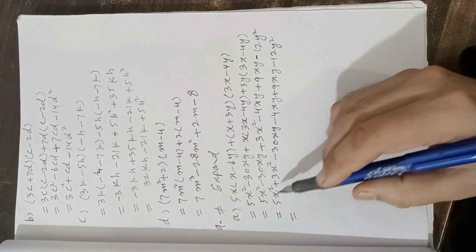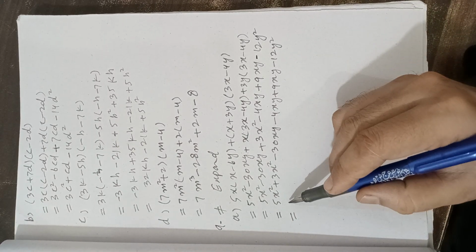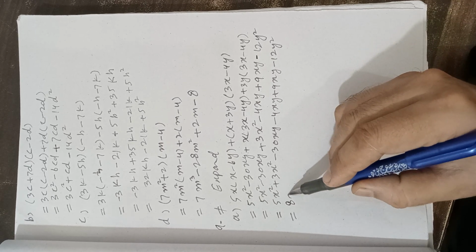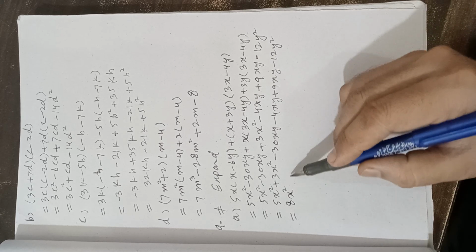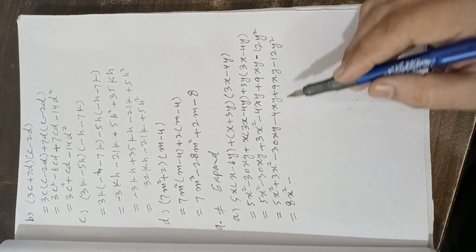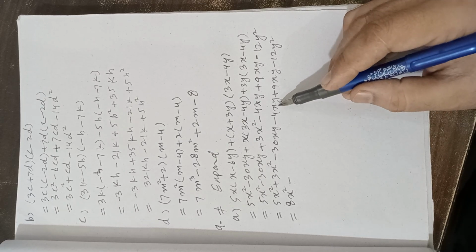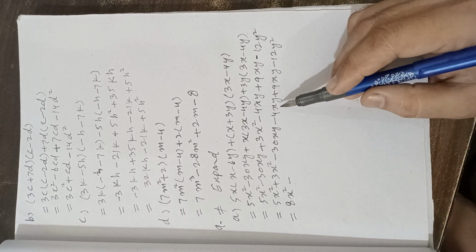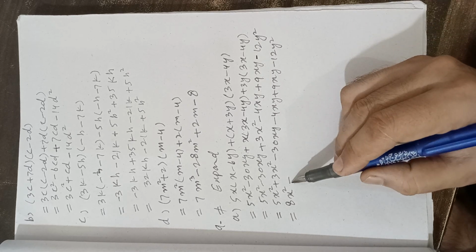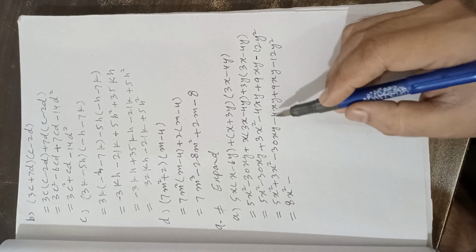Now start operation. 5 plus 3 makes 8 and x square is always same. Then this is minus 30xy and this is minus 4xy because these are both same sign. So we will add these and we will write the same sign here as I have already written minus here.